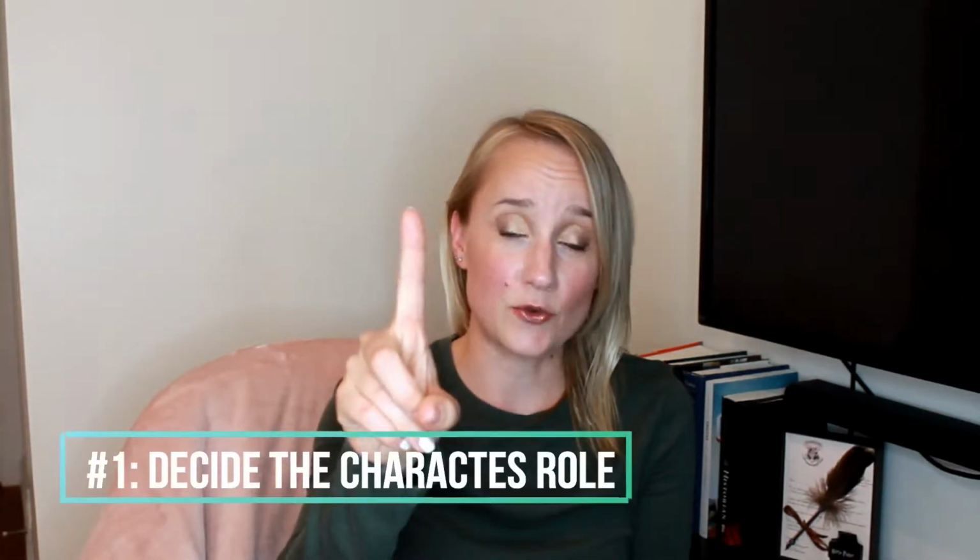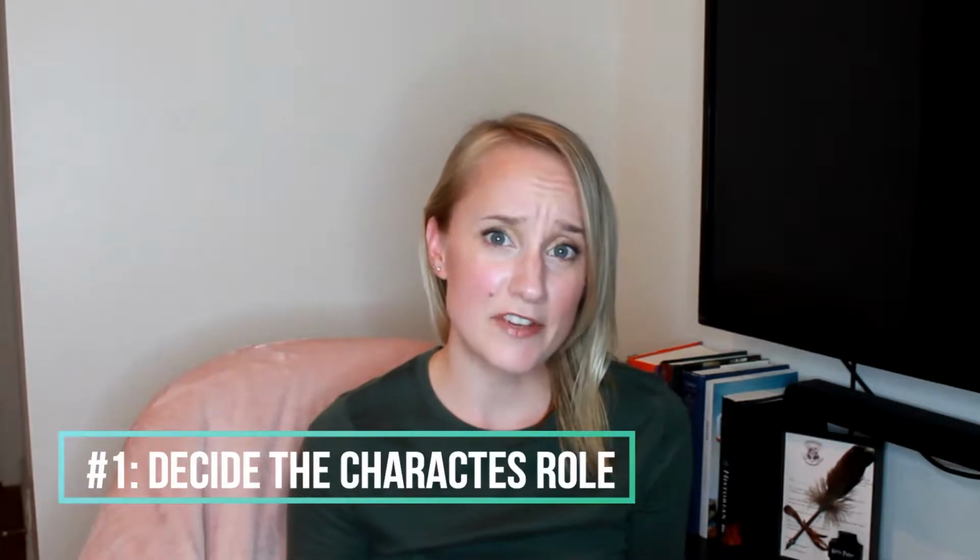Step number 1, creating your character's role. This might sound obvious, but if you're gonna put a character into your book, they need to have a purpose. Some ideas of these roles could include the protagonist, aka the main character, the sidekick, aka friend to the protagonist, the antagonist, the villain, aka the bad guy, the tempter, aka sidekick to the antagonist, the mentor, which is someone who guides the protagonist along their journey. And there are many more roles to choose from. Those are just kind of the main ones that should be in there.